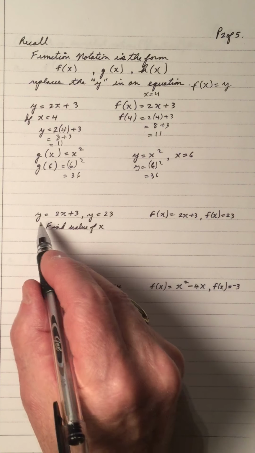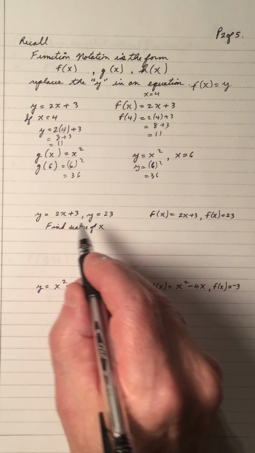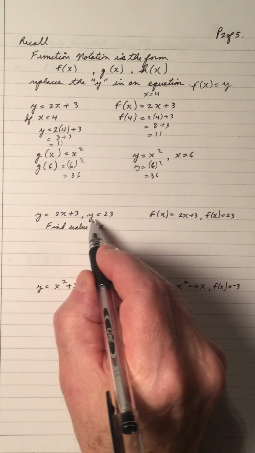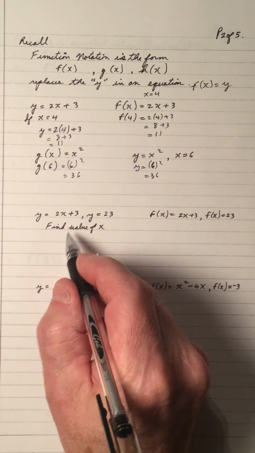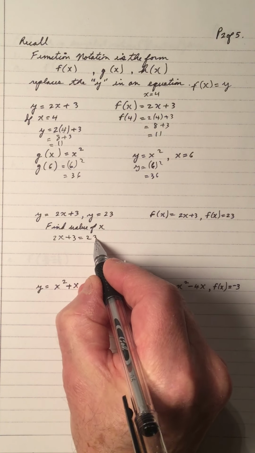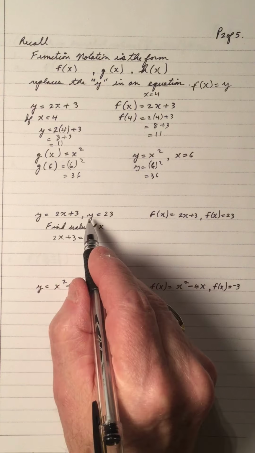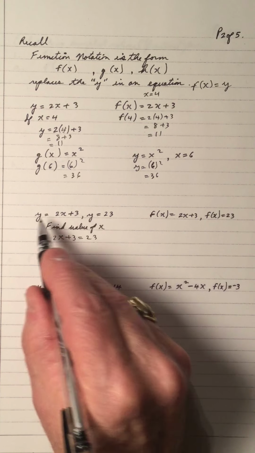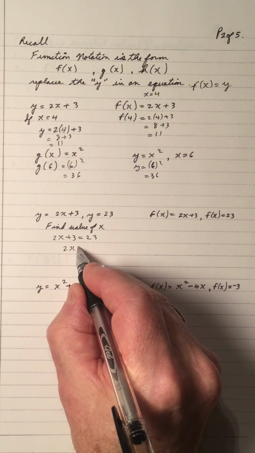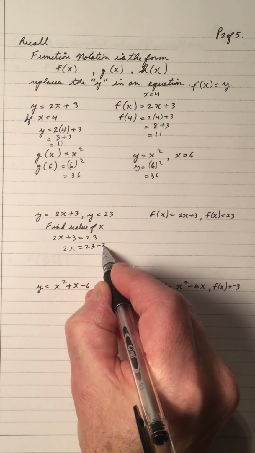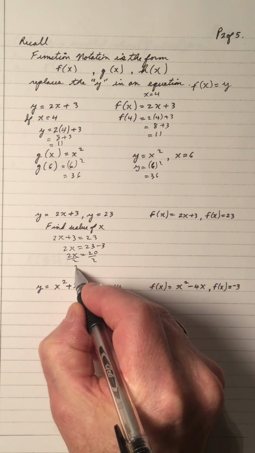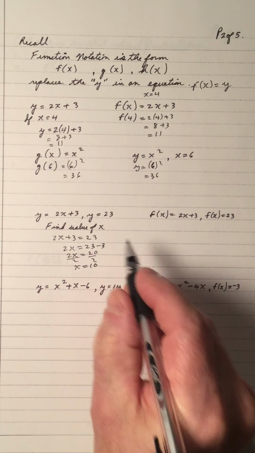And the reverse of that: if y equals 2x plus 3 and y equals 23, find x. Both of these are y's. That means that 2x plus 3 must be equal to 23. Since that's a y and a y, and the y's are equal to each other, 2x plus 3 must equal 23. So solve it out. 2x equals 23 minus 3. 2x equals 20. Divide by 2, and I get x is 10.